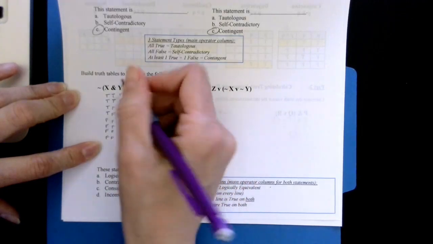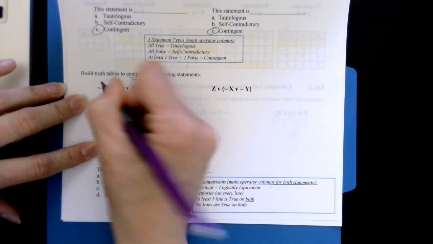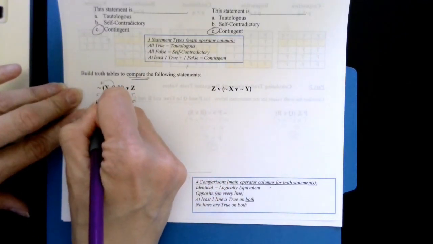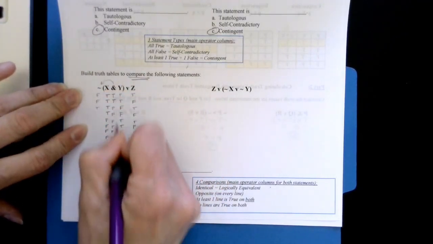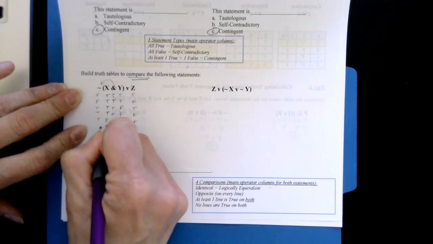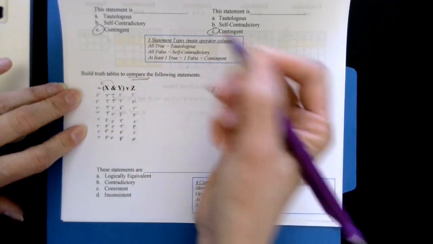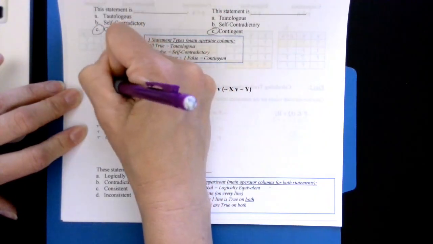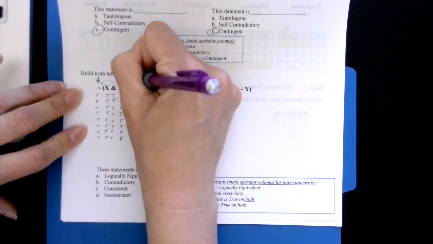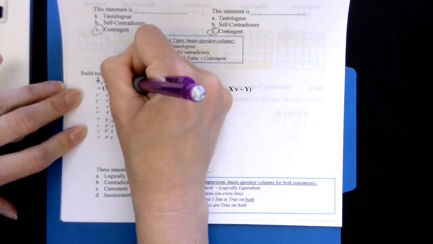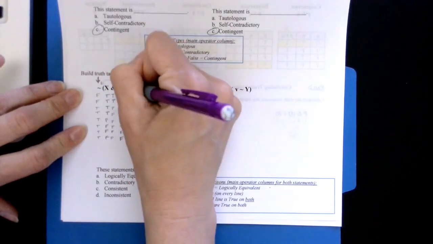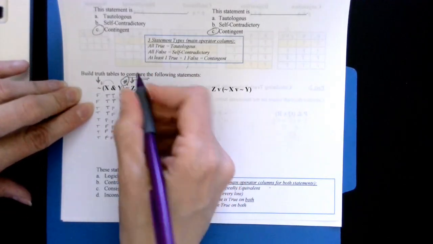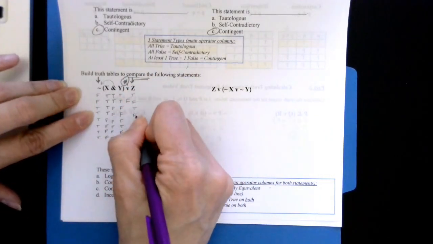And then we negate it. So we negate the whole column. FF, and then T is all the way down. So now we use this column and this column to come up with the main operator column here. It's a disjunct, so we're looking for FF. One there. That's it. Everything else is T.